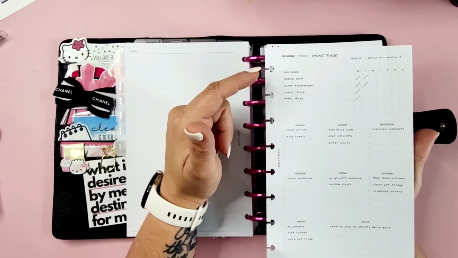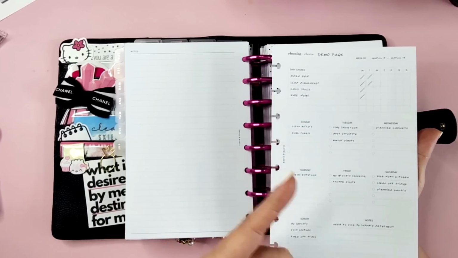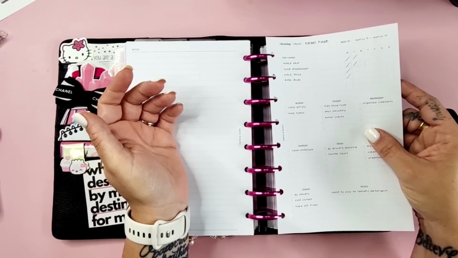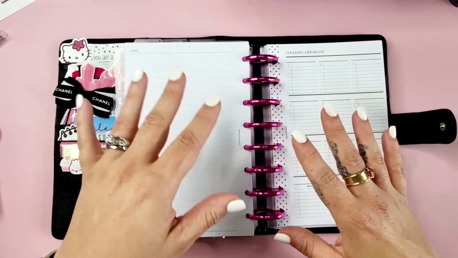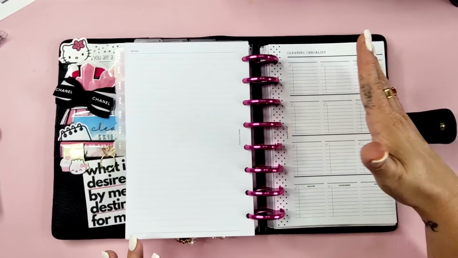So this is daily chores and you can check them off. And then it has Monday through Sunday with a notes section. And this is a week per page. So I thought about adding those in here. But in the end, I decided for now to go with this Fancy Plans cleaning checklist because it's not dated.